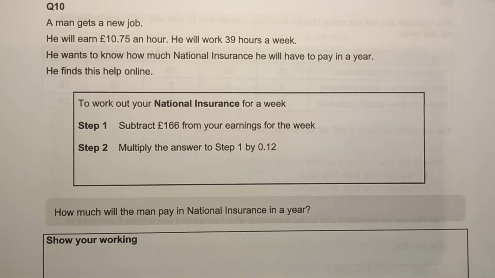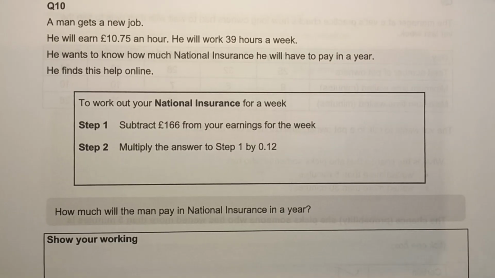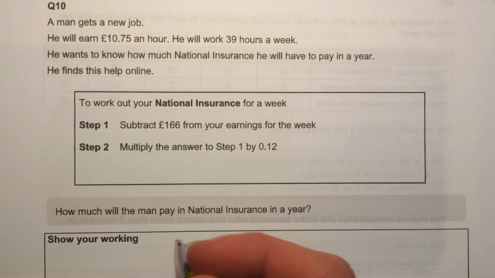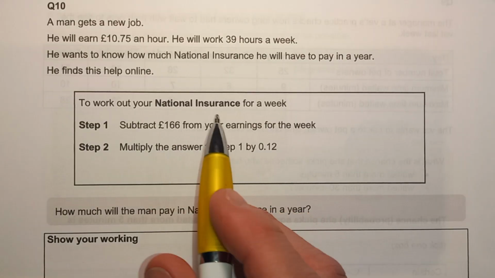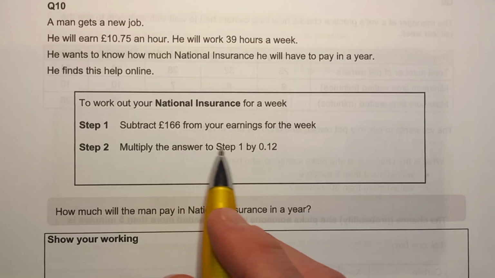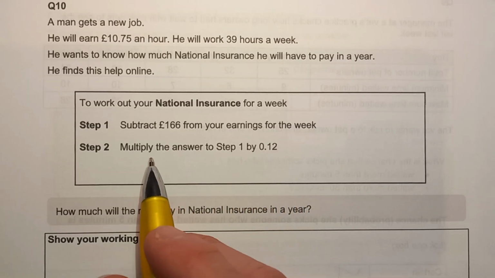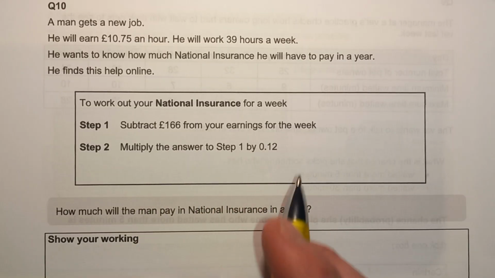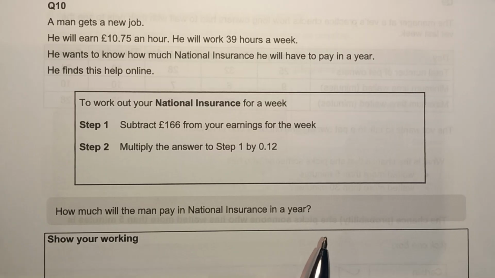Question 10. A man gets a new job. He will earn £10.75 an hour. He will work 39 hours a week. He wants to know how much national insurance he will have to pay in a year. He finds this help online. To work out your national insurance for a week, subtract £166 from your earnings for the week, and then multiply the answer to step 1 by 0.12.